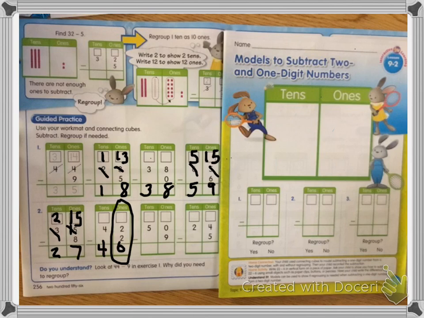All right, let's do one more. I'm going to draw a picture on this one. I have 5 10s, 1, 2, 3, 4, 5, and 0 1s, so I'm not going to draw anything in the 1s box. Whoa, I have to take away 9 1s, so more on the floor. Now I'm going to have to go next door and get 10 more. So the 5 is going to become a 4, and the 0 is going to become a 10. I can show that over here.